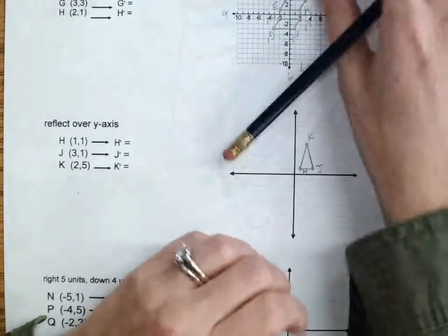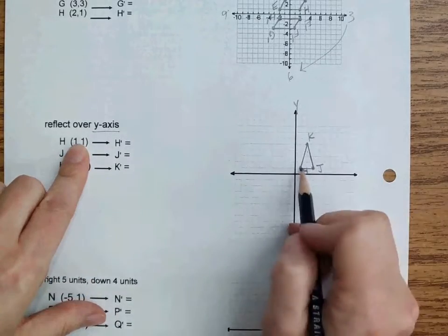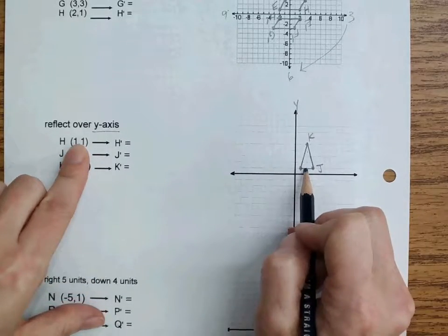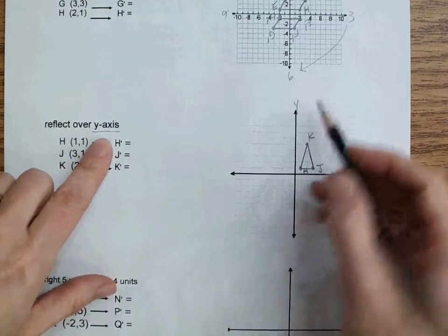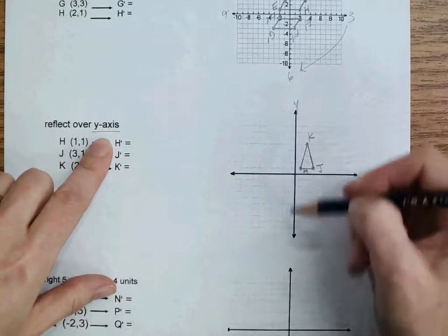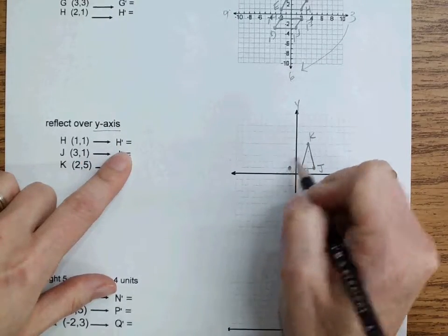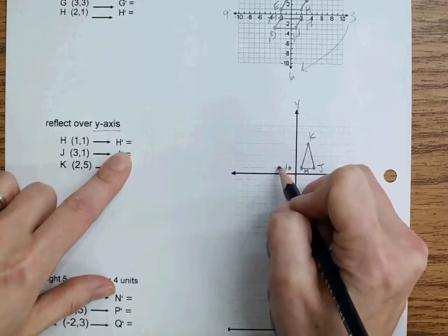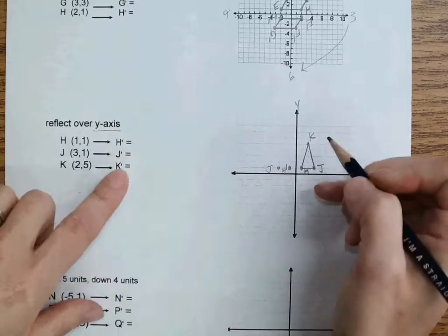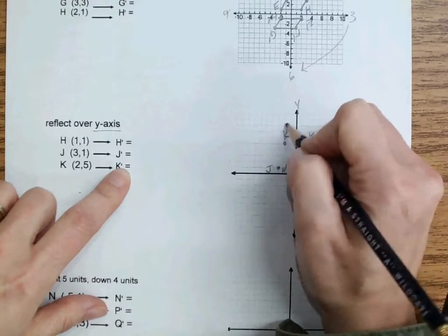All right, and so it says over the y-axis. So remember, your y-axis is right here. So this pre-image, the transformed image, should be on the other side of the y-axis. So this would be like your reflection, your mirror, okay? So H prime is right there. J prime, 1, 2, 3, here we go. And K prime.